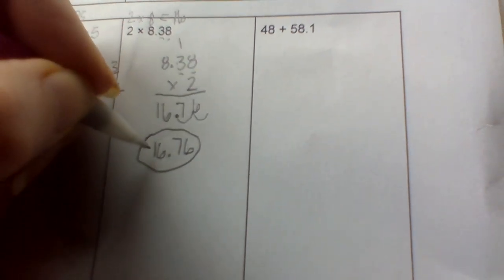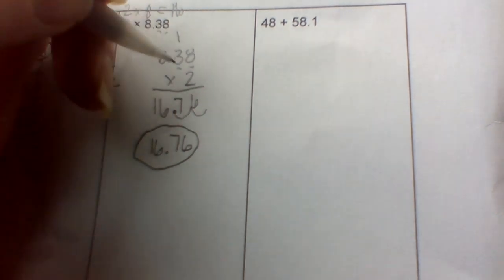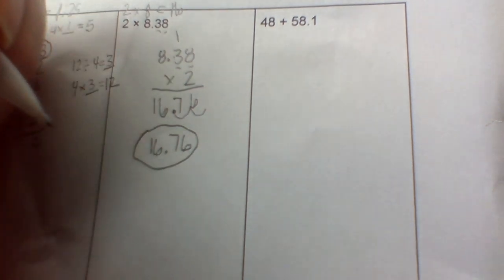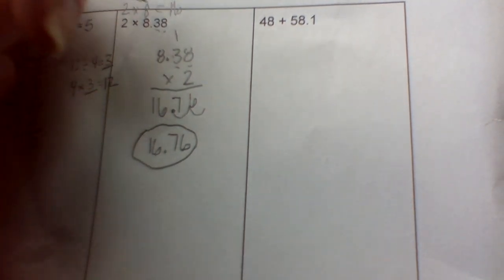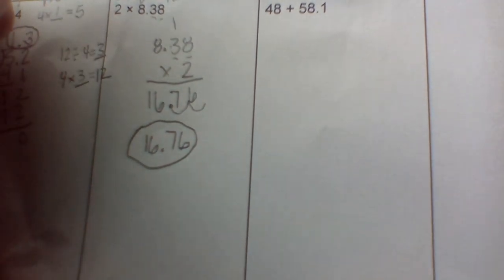Notice we talked about that. Here's my 16, that's like my estimate. Here's what happened: when I did my estimate, I did not account for my 38 cents, the 2 groups of it, and that's why I have more than what I estimated, but notice it's very close. How'd you do on that one?